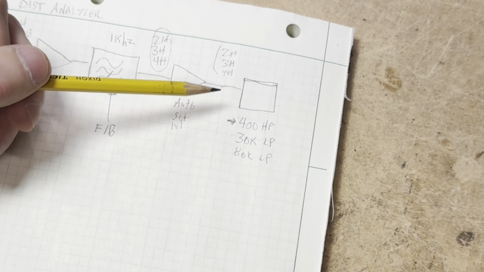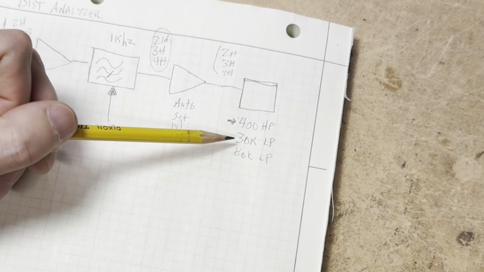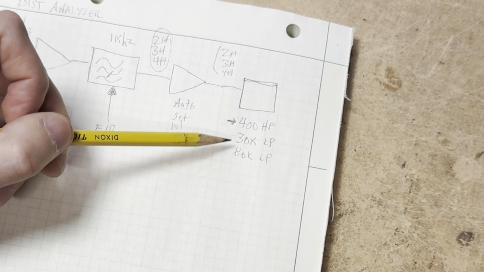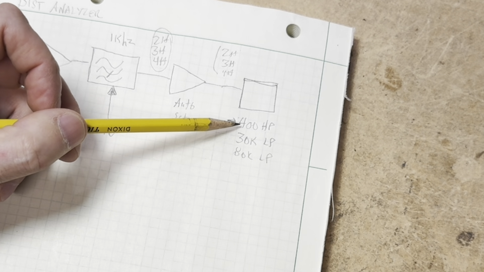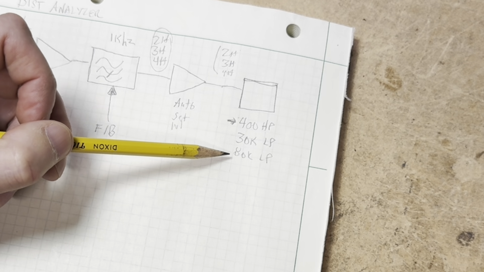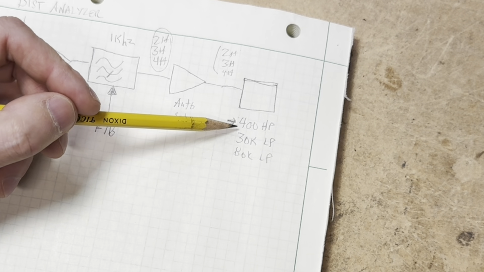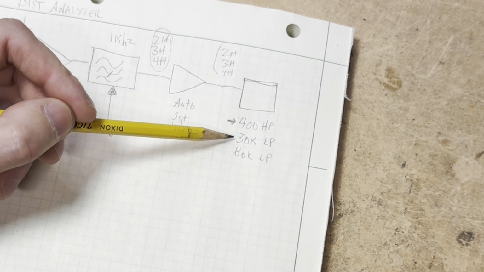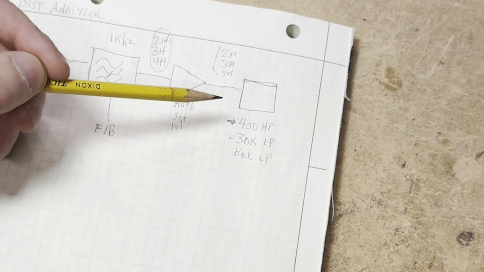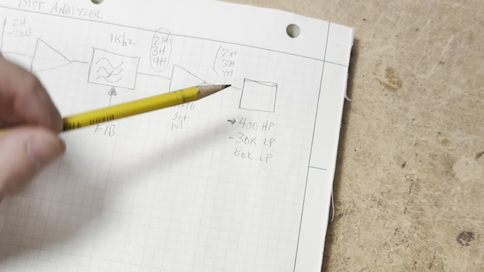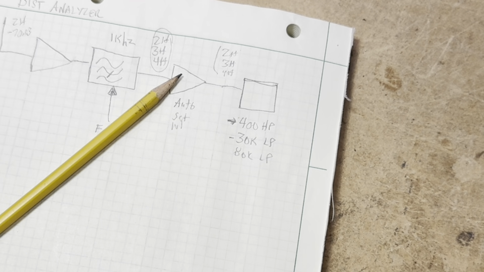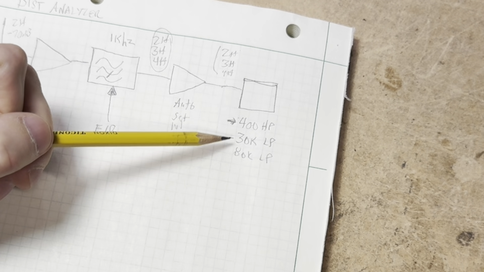Now, I noticed on a lot of different distortion analyzers, these are pretty common filter values. The 400 hertz high pass, 30 kilohertz, and 80 kilohertz low pass. And just a little bit of reading, I think some of these, in particular the 30 kilohertz, may have been dictated by the broadcast industry for making broadcast distortion measurements.